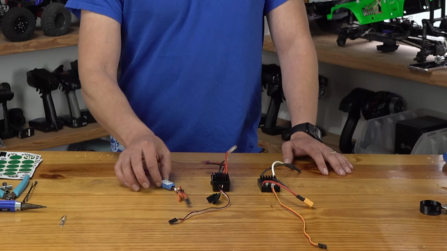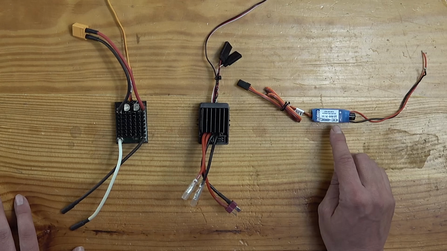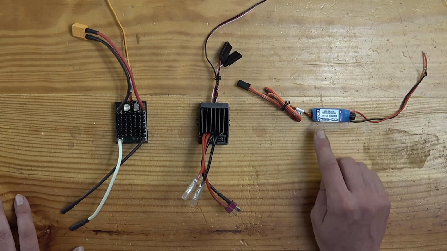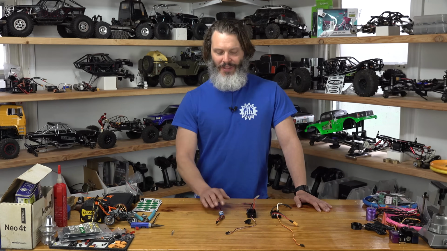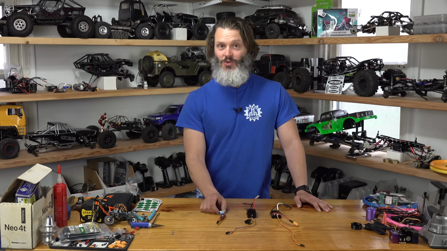A BEC, even right here, directly on it, stands for battery eliminating circuitry. But we still use a battery in our rigs, particularly in RC crawlers, but practically everything these days uses a battery. So why do they call it battery eliminating circuitry if we're still using a battery? It's kind of a long story, uphill both ways.